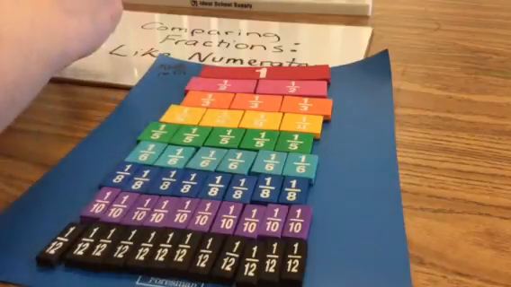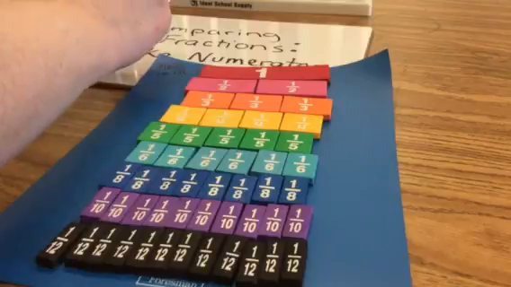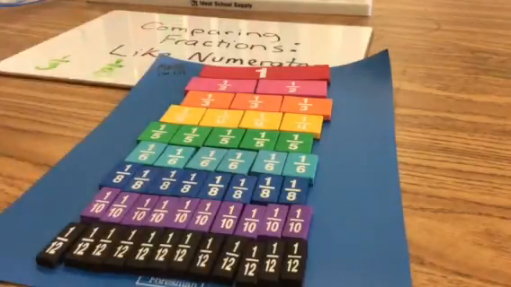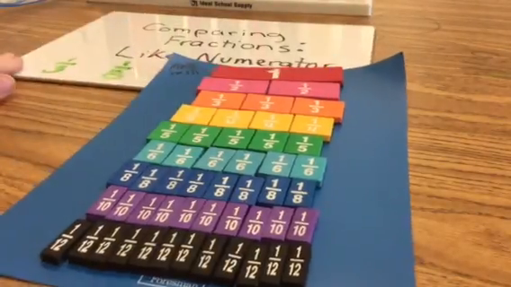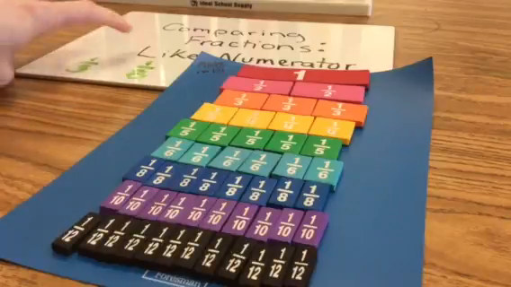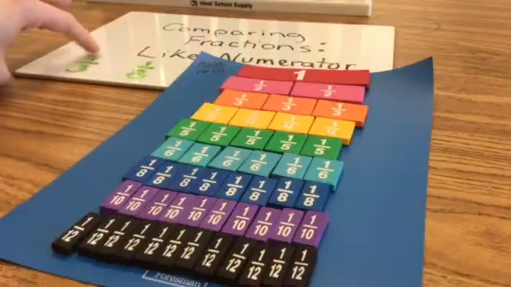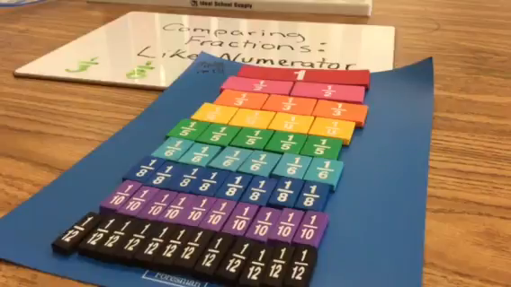So for example, 1/3 compared to 1/8. They both have a 1 at the top. That's what we mean by a like numerator. The numerators are alike. They're equal. That's one question you can ask yourself: do the fractions have a like numerator?